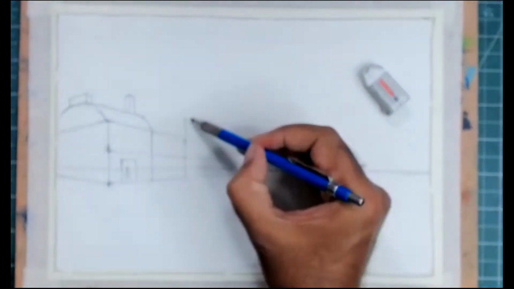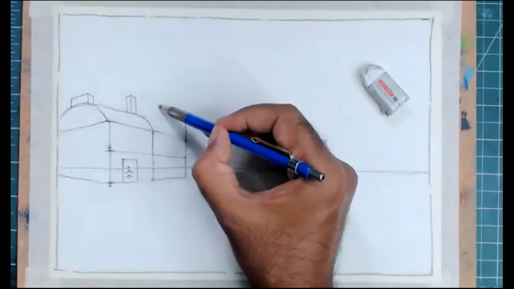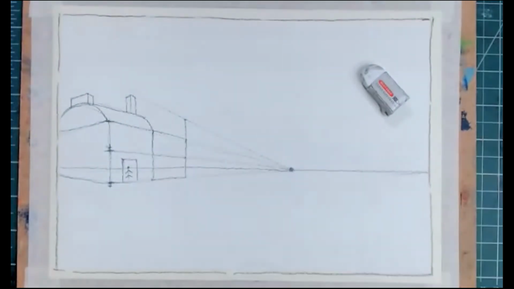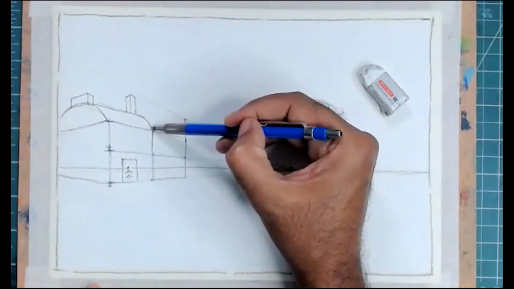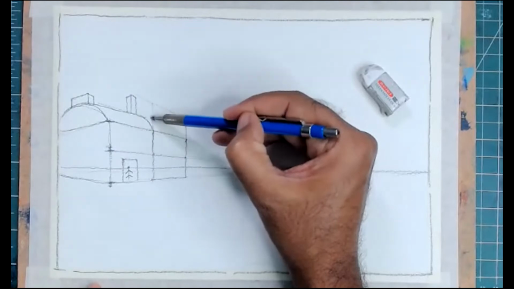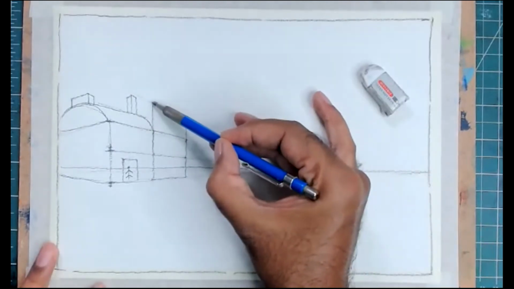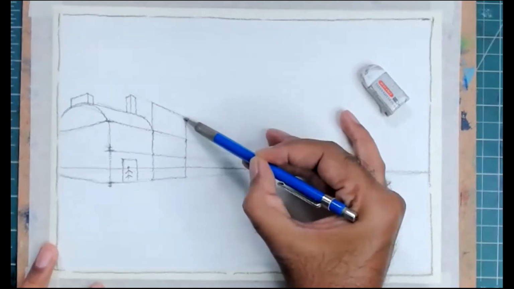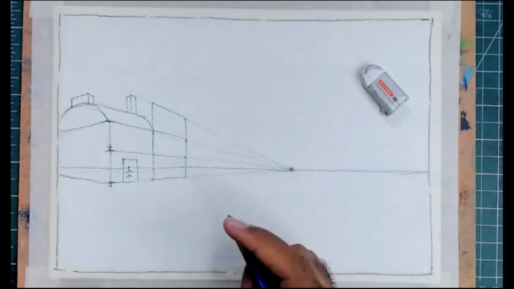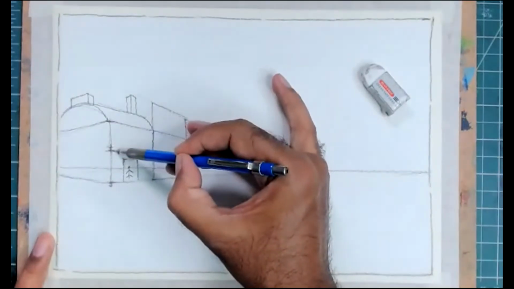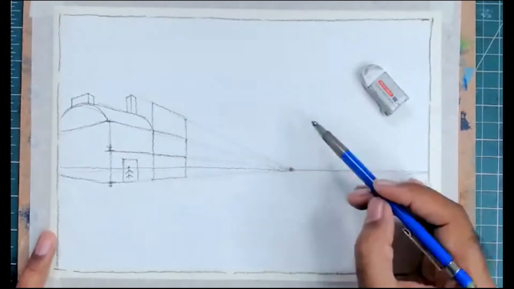And from the third floor again, I have to make this guiding line, and this line goes up like this. So this side also I can make a line like this. This is the height of this house. Okay, so this is the first floor, second floor, and third floor.